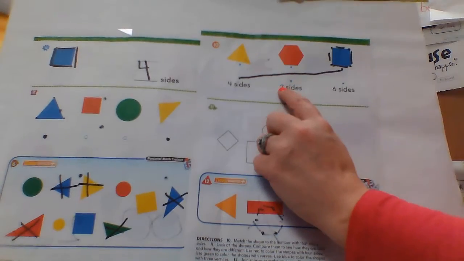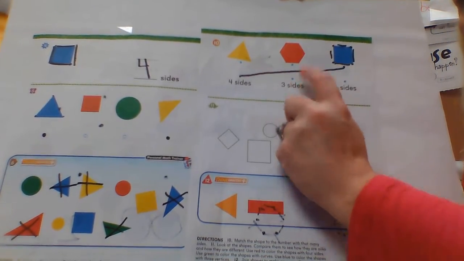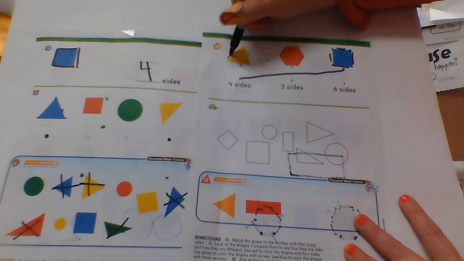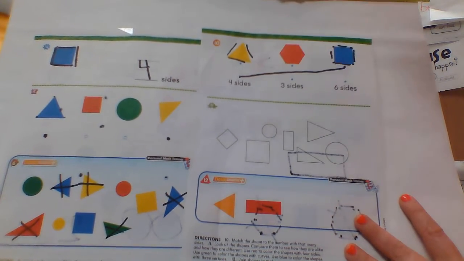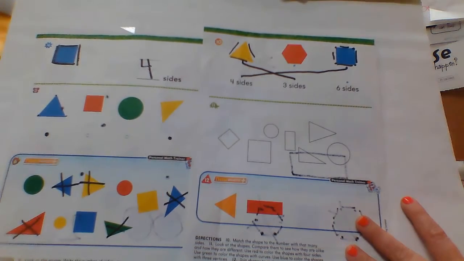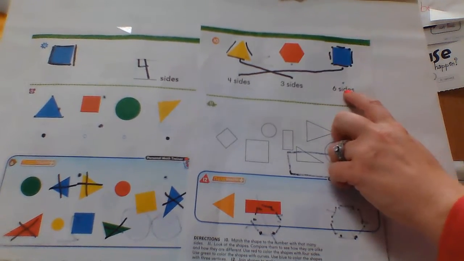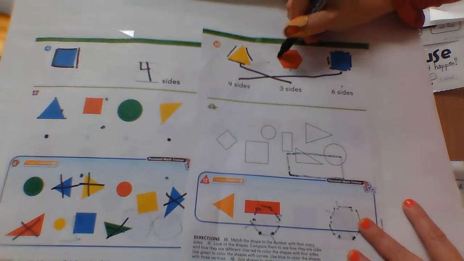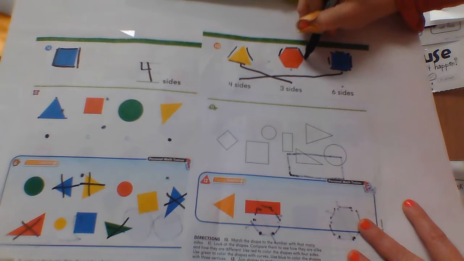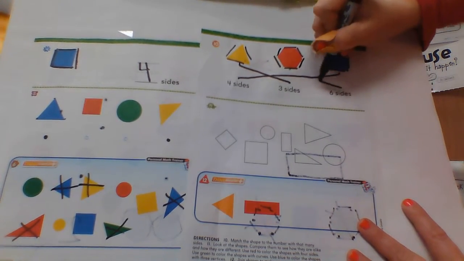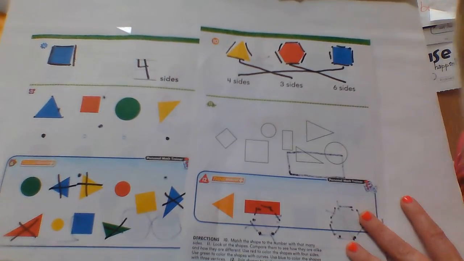The next one is 3 sides. Which shape has 3 sides? Well, I can already count and see that there's 1, 2, 3 sides for the triangle. So I'm going to match 3 sides to the yellow triangle. And my last one is 6 sides, and it must match this one, but let's check. 1, 2, 3, 4, 5, 6. 6 sides. So that's what it should look like.